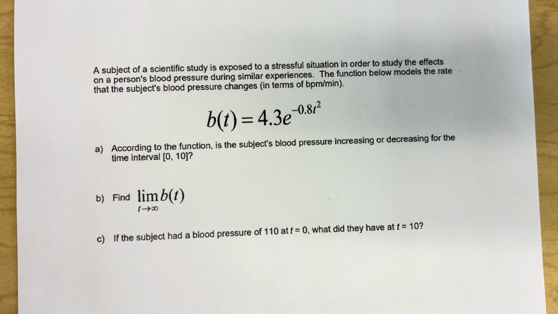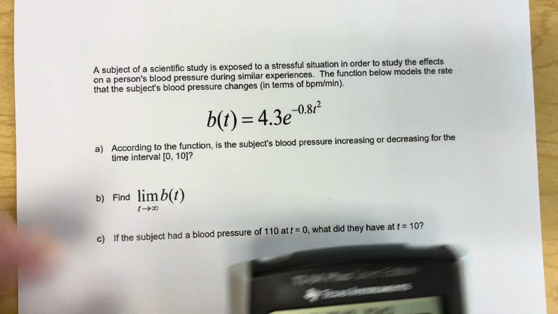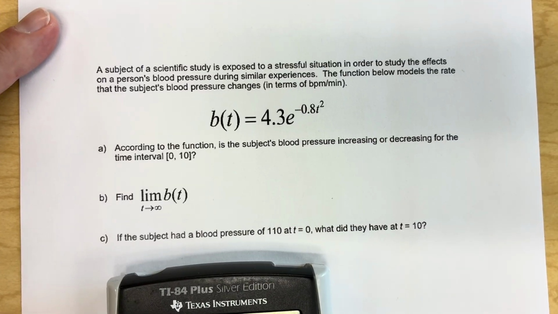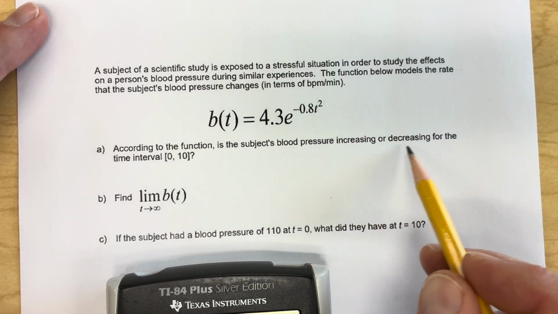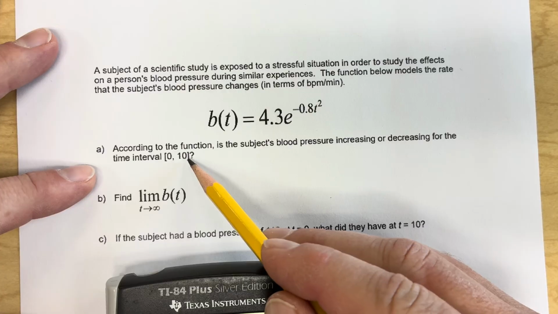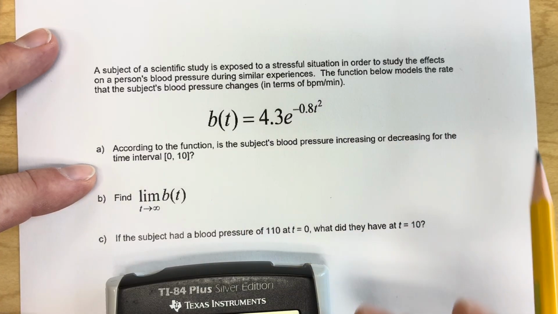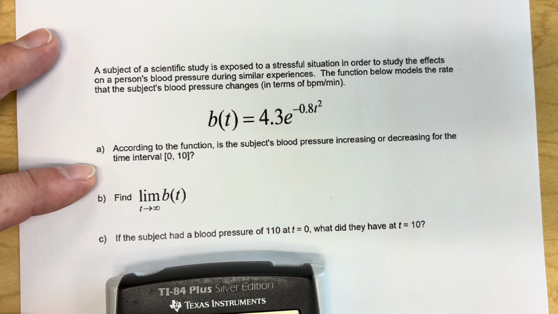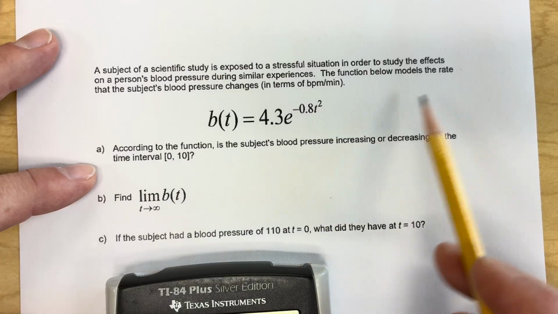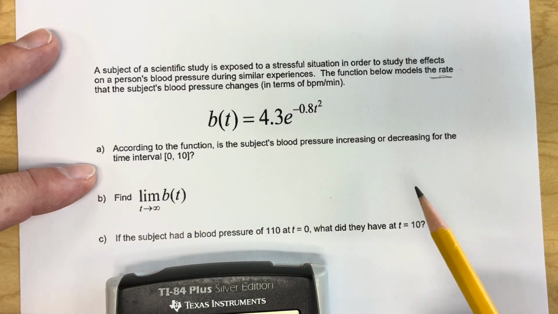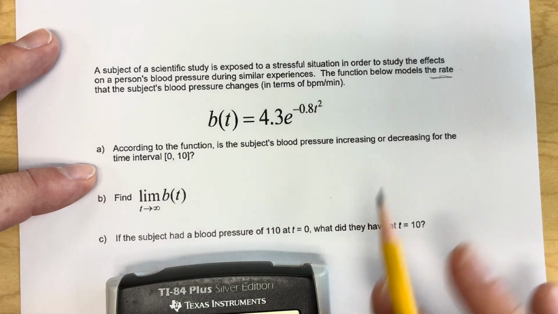All right, so you've had a little chance to give this a try. I'm punching this into the calculator into Y1. And A says, according to the function, is the subject's blood pressure increasing or decreasing for this time interval 0 to 10? Okay? So this one's a little tricky because B of t is the rate that the blood pressure is changing. It's not the actual blood pressure, but the rate, right?